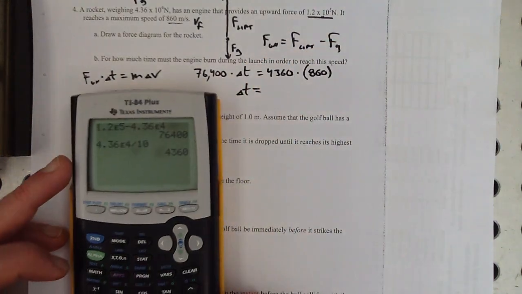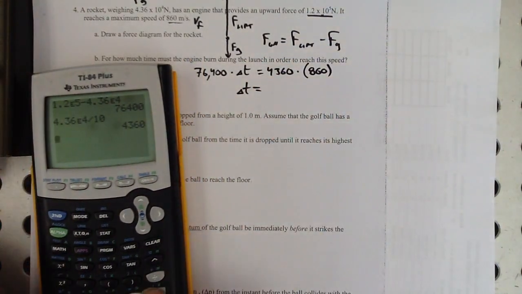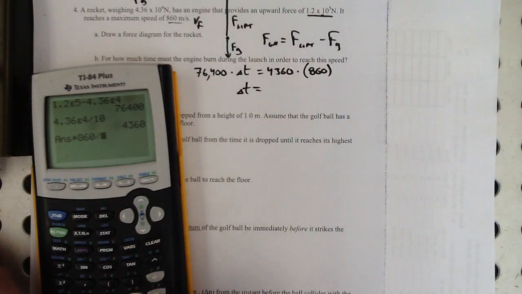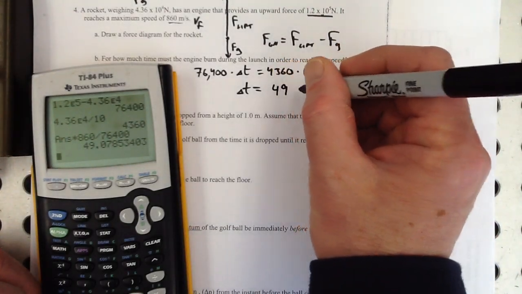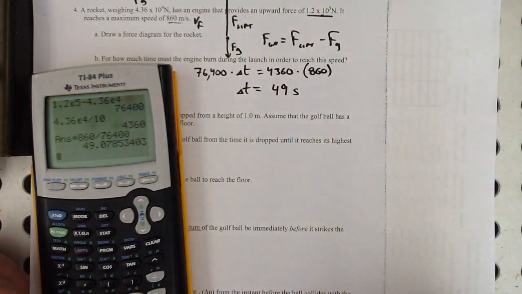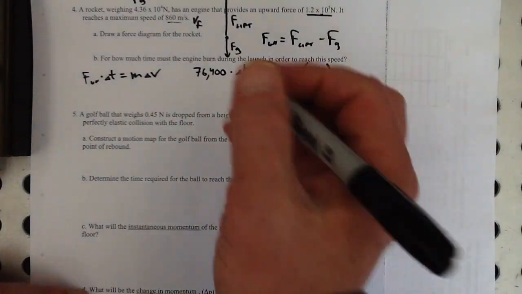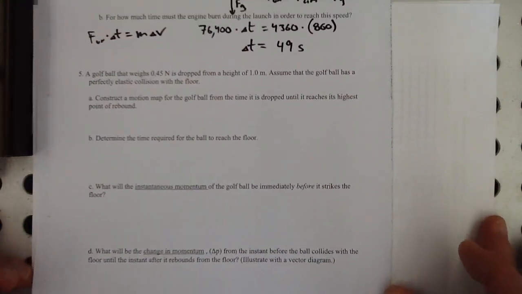So, do some math here. I need that number times 860 divided by 76,400. That's about 49 seconds. Seems about right for a rocket launch, right? To get up to that speed. All right.